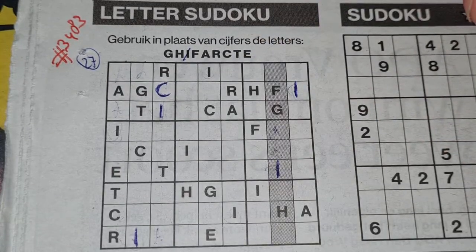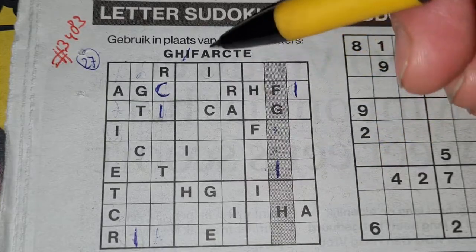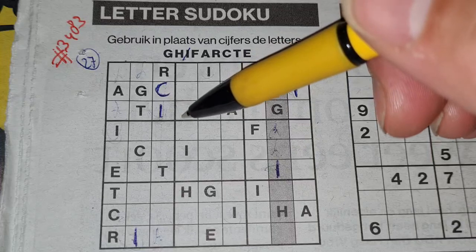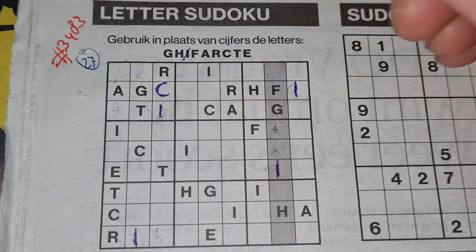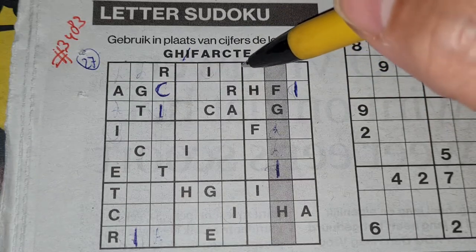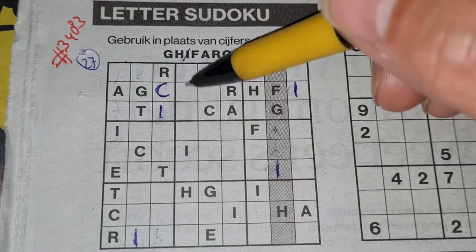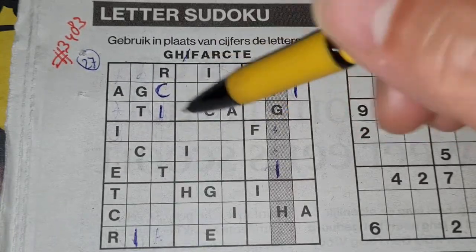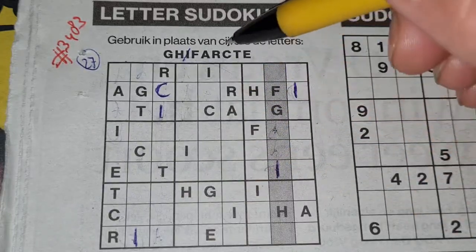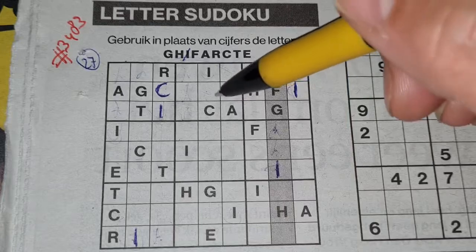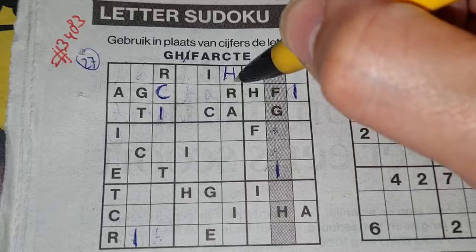All right. Then. T. Okay. H. 5 missing letters in this big square. One of the missing letters is an H. We see an H, no H in these 2 boxes. 3 boxes. There an H, no H in those 2 boxes. So 1 box left for the H should be there.